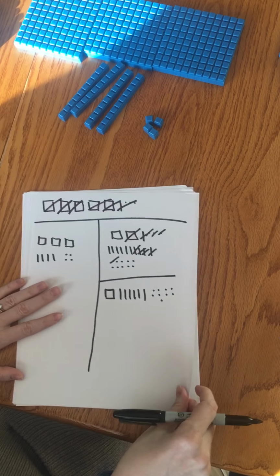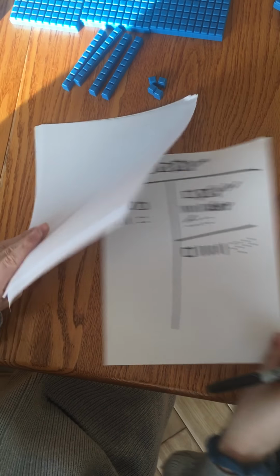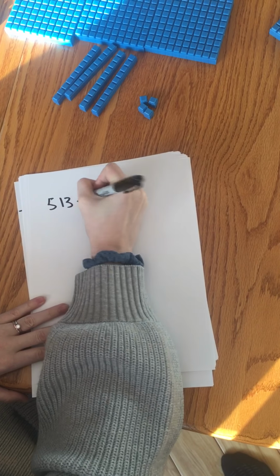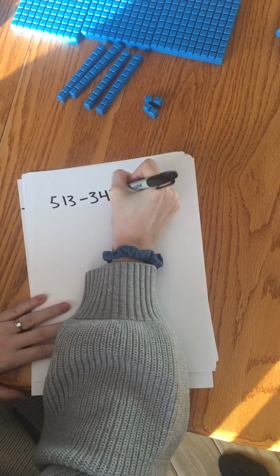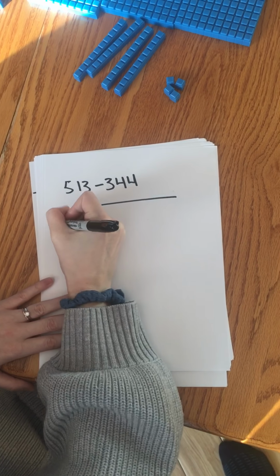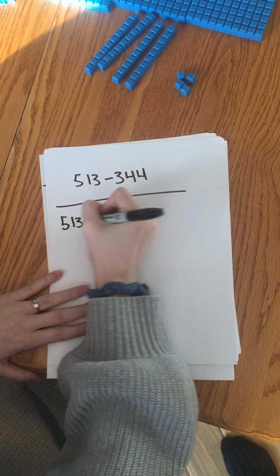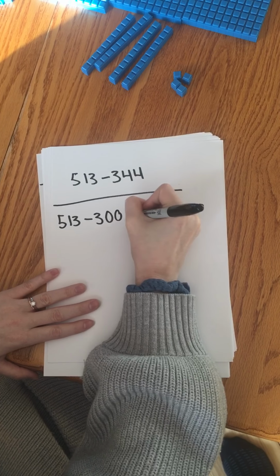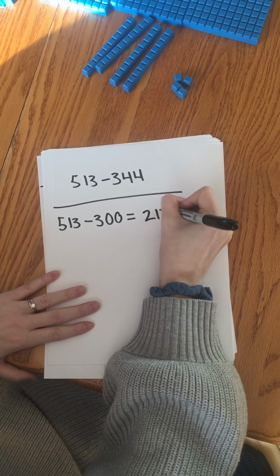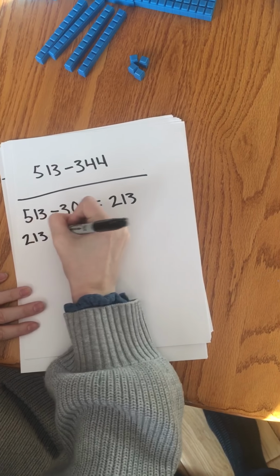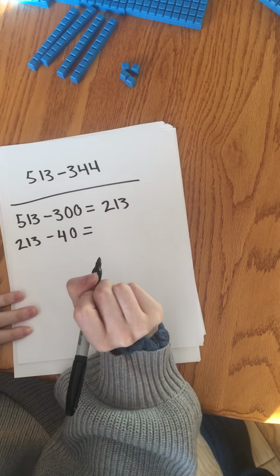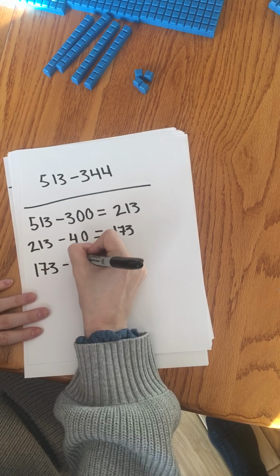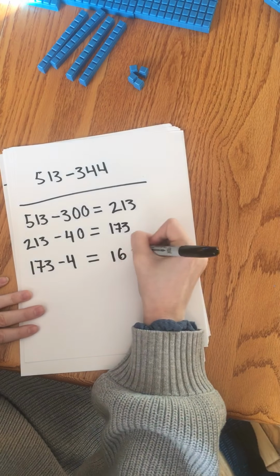I can also show this with symbols. So for 513 subtract 344, my first step was to subtract 300 from 513. That was equal to 213. Next, I subtracted 40, which is equal to 173. Finally, I subtracted 4, which is equal to 169.